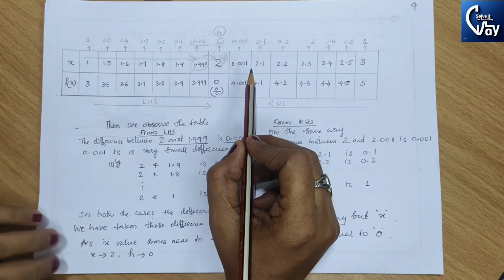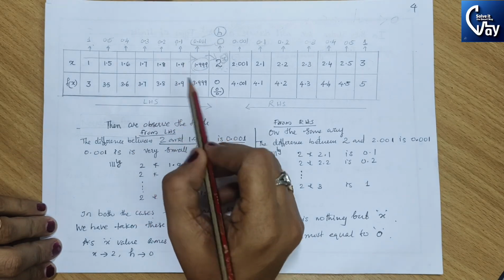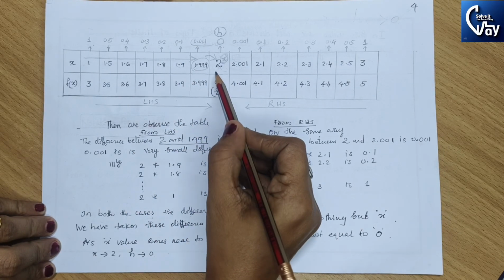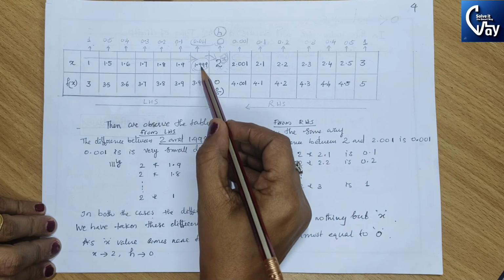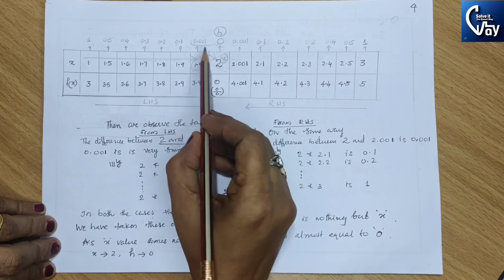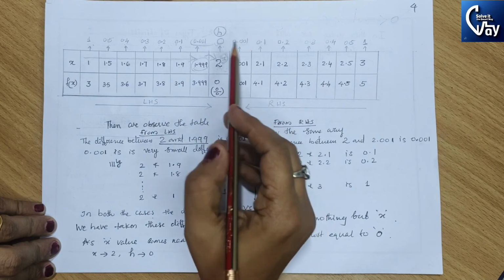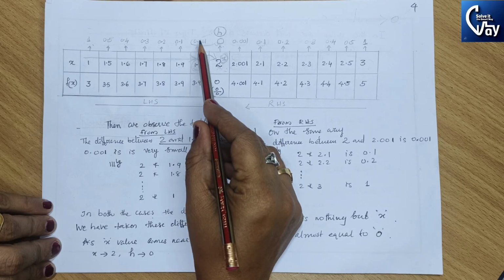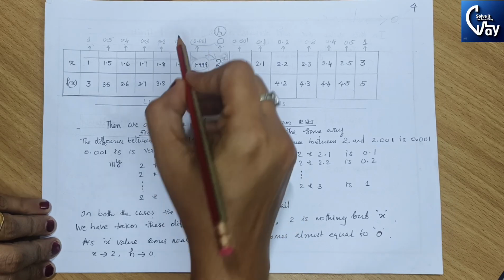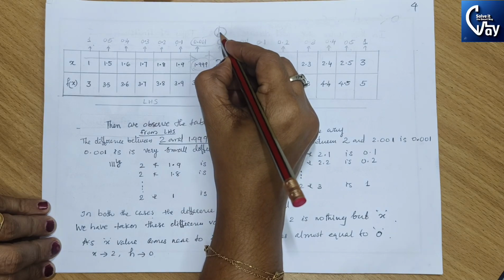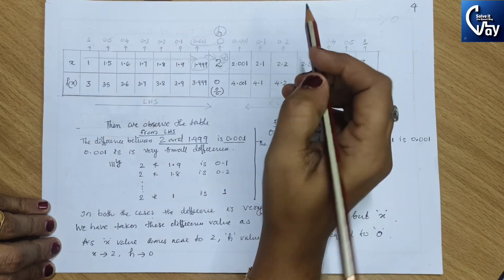Now again we observe the table from LHS. This is nothing but our x. x is equal to 2. The difference between 2 and 1.999, the difference between these two is 0.001. This difference is very small. Is it clear? 0.001 is a very small number. This difference we call our h.